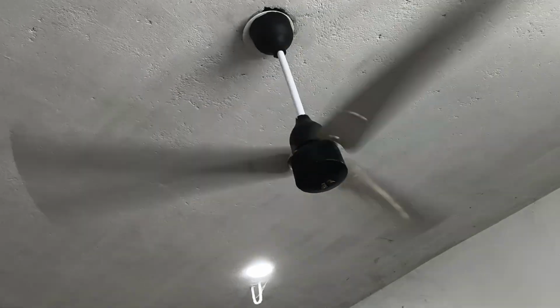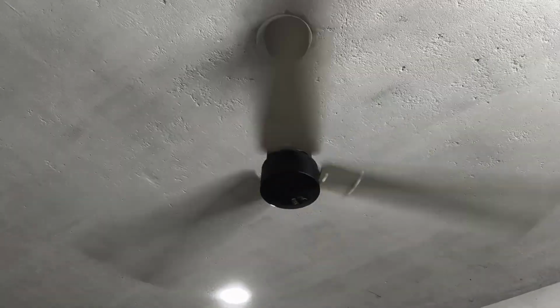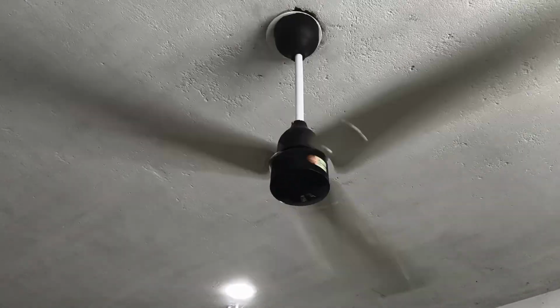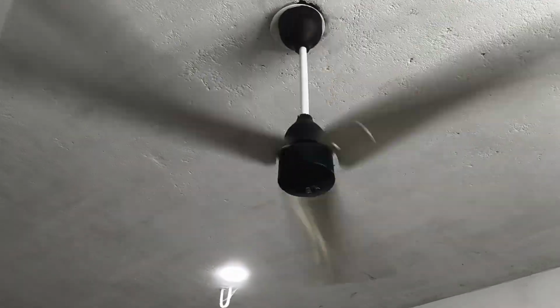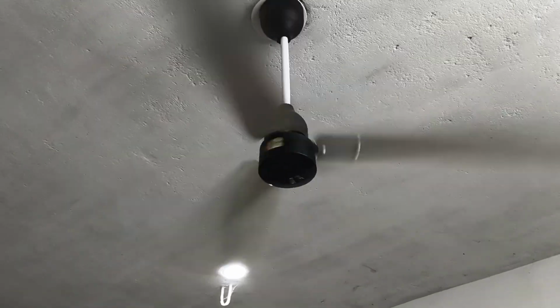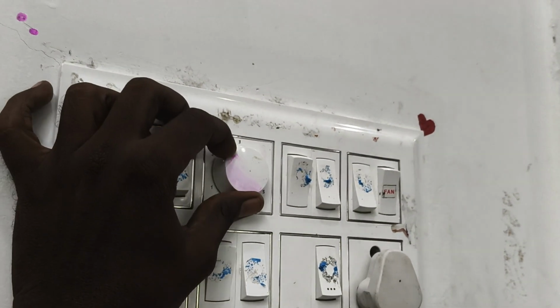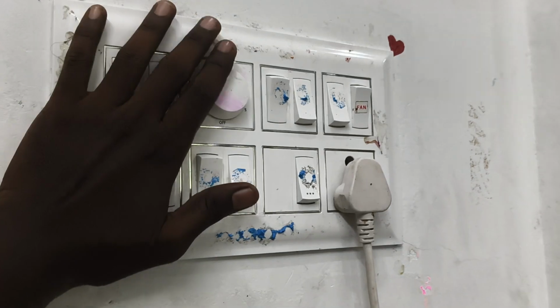Suppose you have connected your fan with a regulator, then your fan will get confused and it will go up and down. So you can use the remote for adjusting the speed level. In atomberg you don't need to connect any regulator. So if you have connected it like that, first disconnect it from the regulator.